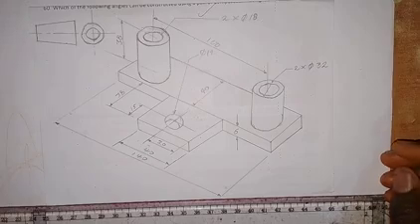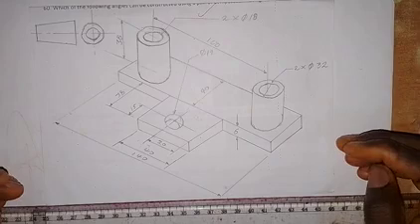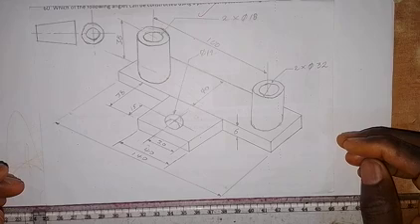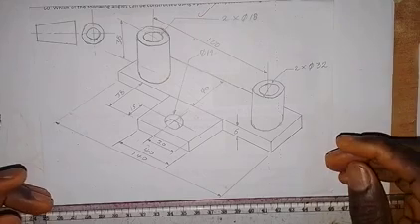To my channel, and here we are going to be working on this problem, and what we're asked to do is to draw the orthographic views of this object.